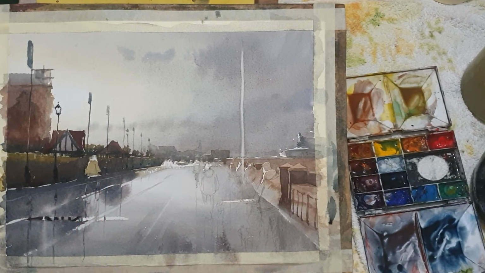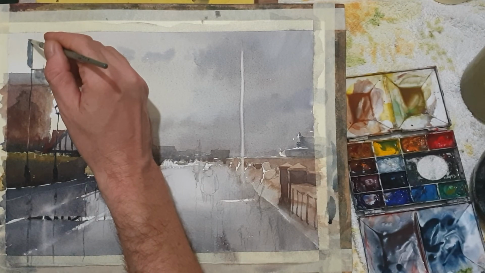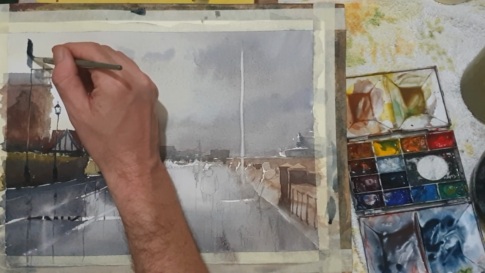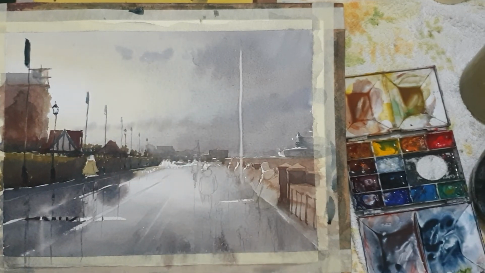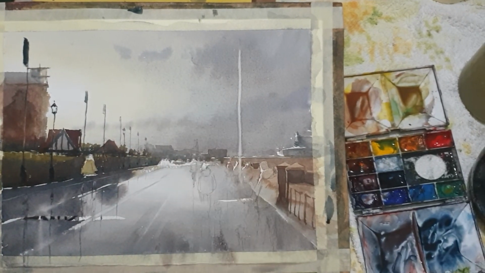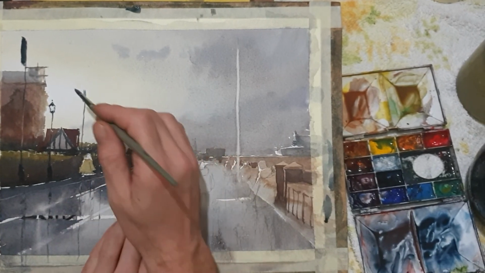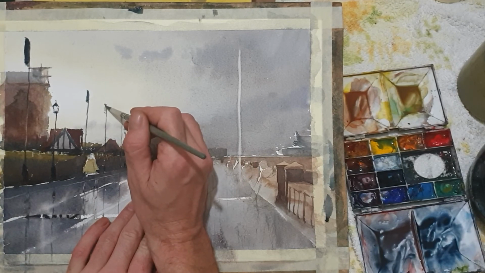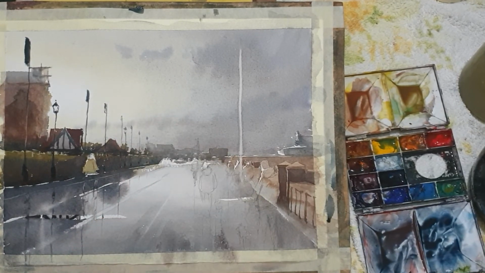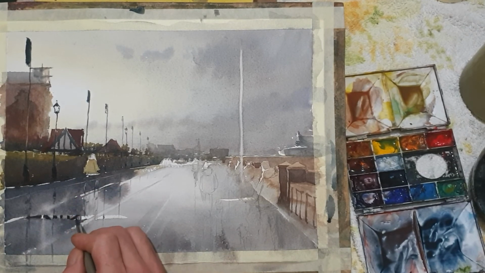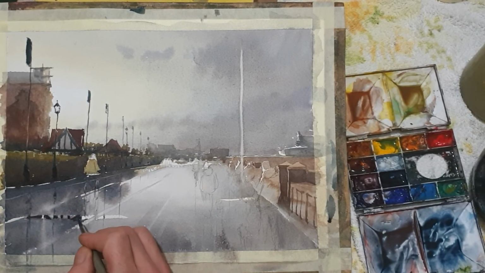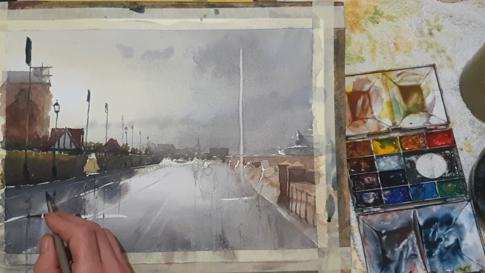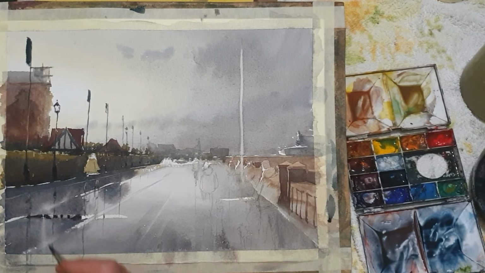Right, let's deal with them. Maybe this needs to be stronger. Yeah, and that one needs to probably be a little bit stronger as well. Careful, because my hand's getting mucky. There we go, that's better. I don't know if that's dead on line or not, but that'll do.